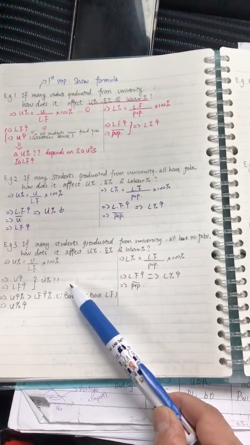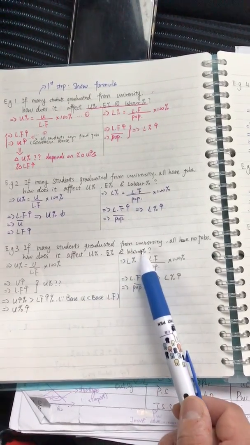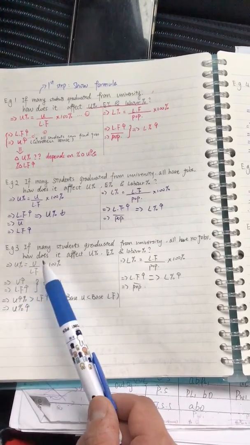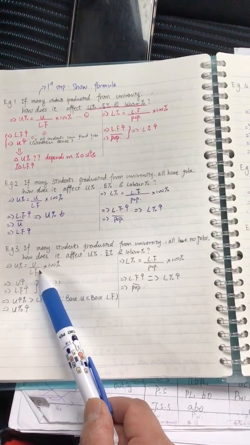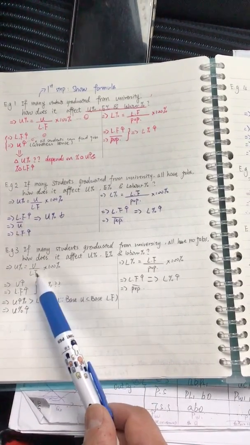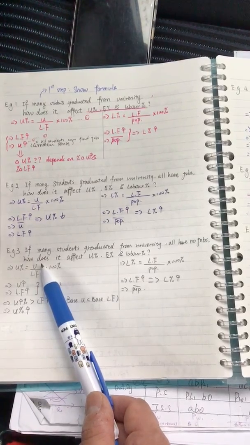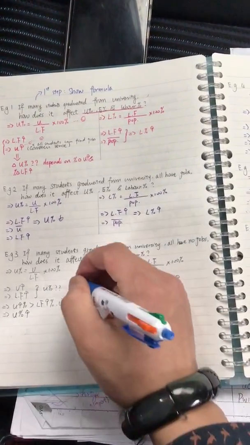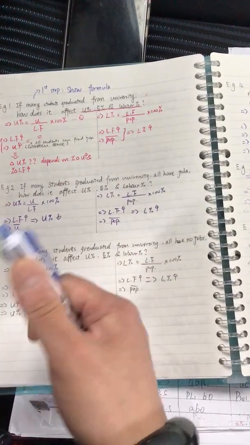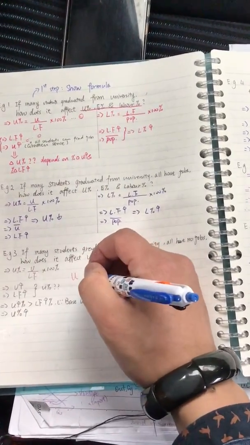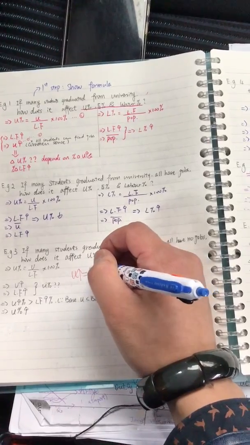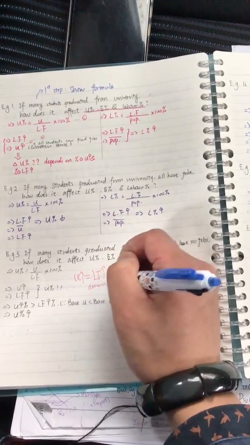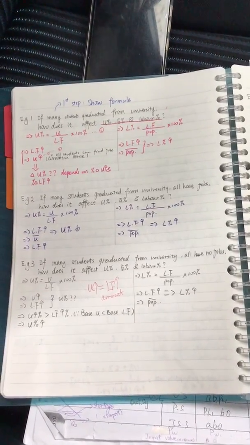Example 3. If many students graduate from the university and all of them have no job, what happens? The labor force will increase and the unemployed number will increase. However, they increase by the same amount. The unemployed number's increase will be exactly equal to the labor force's increase amount.